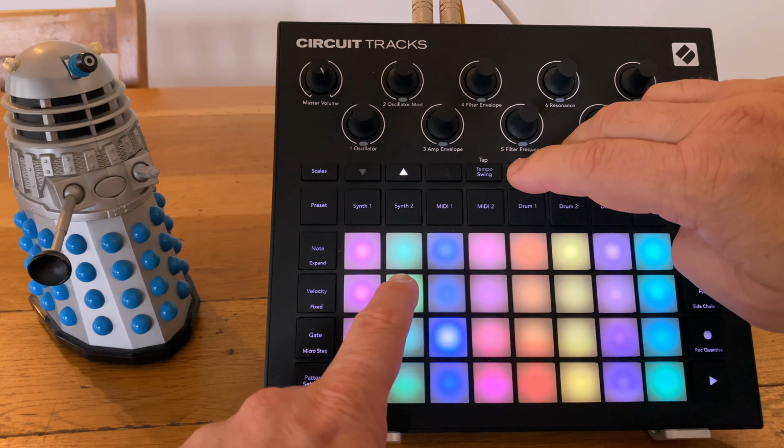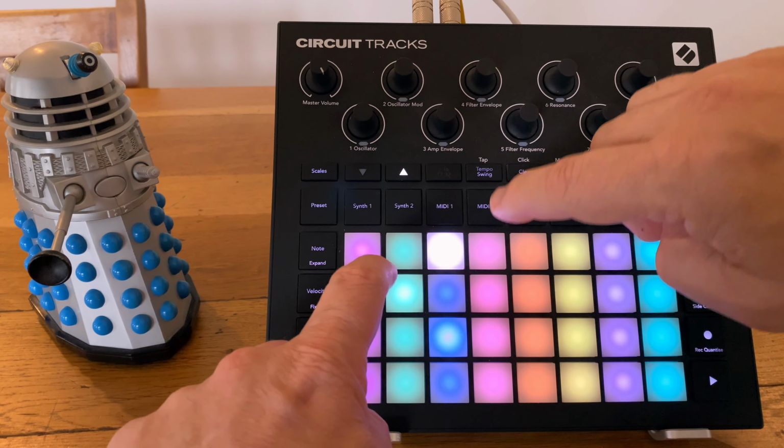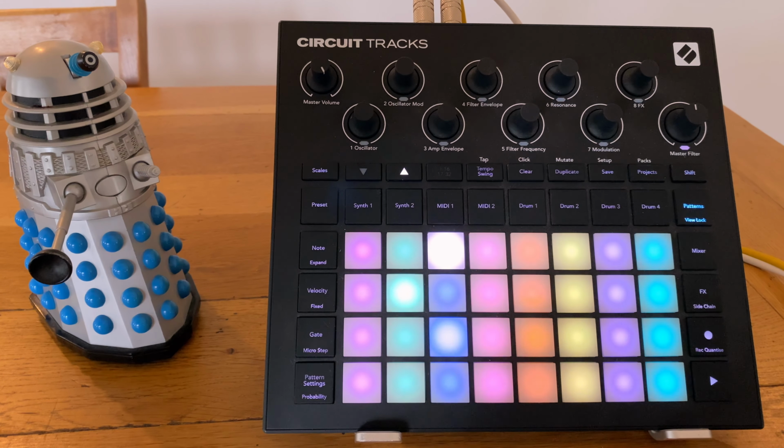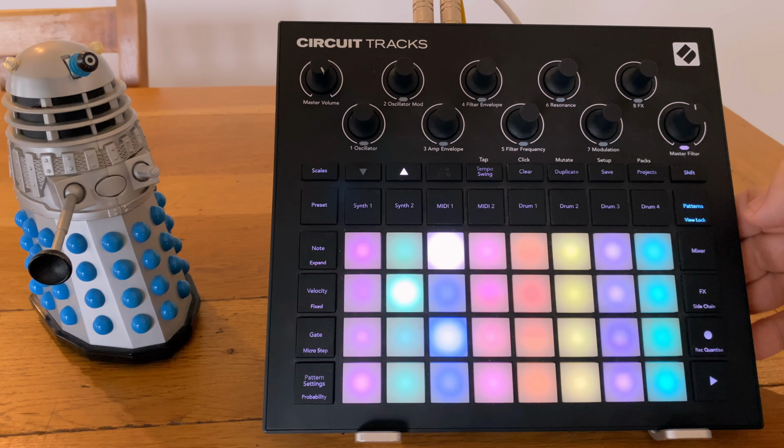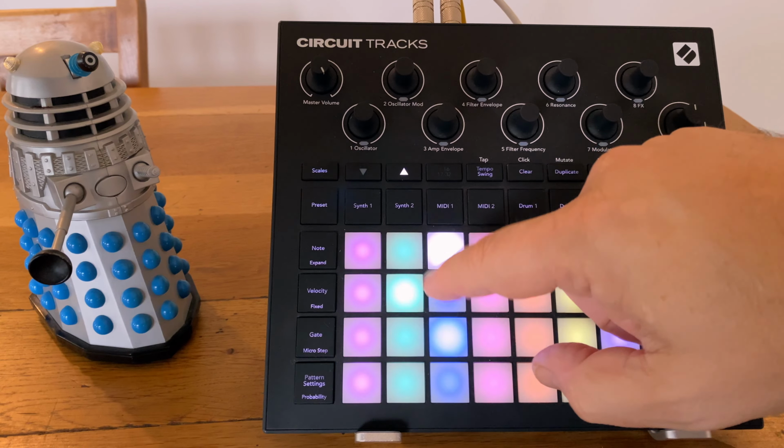If you duplicate into these, that can be your backup copy as you add extra layers. Again, that's very useful, and it means you can go into recording step by step.